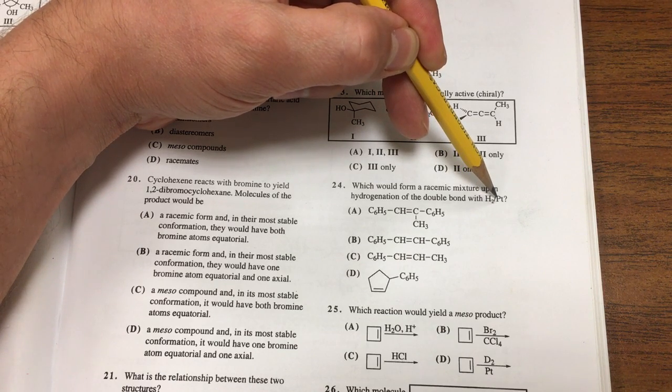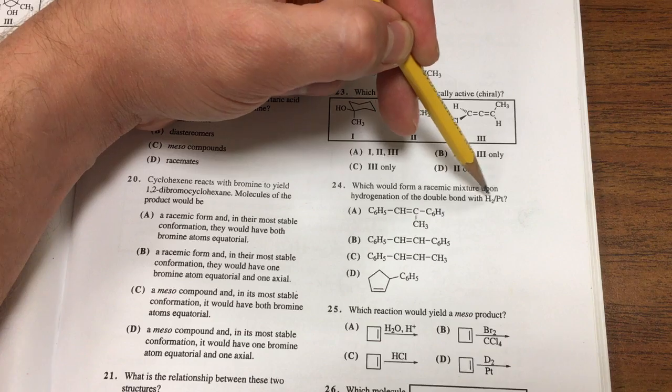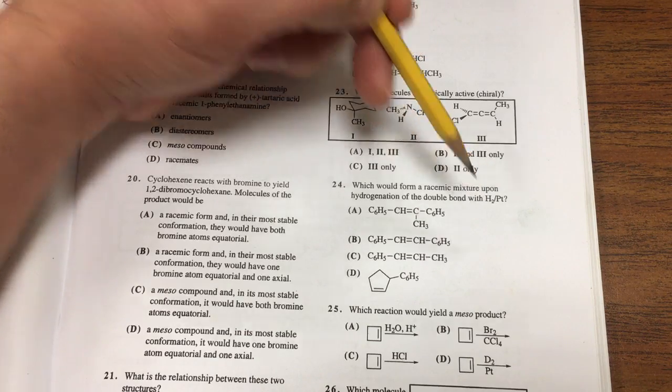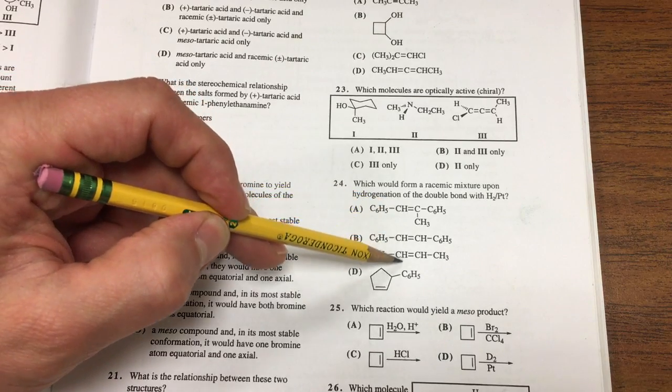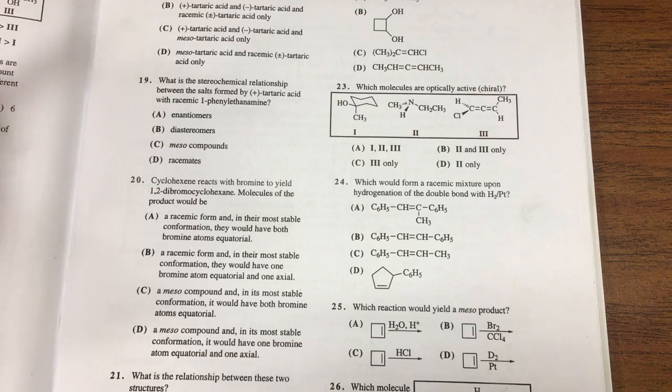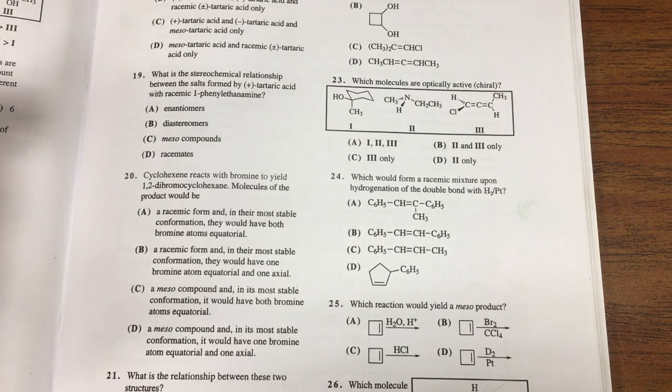Here they use platinum instead of palladium, but don't worry about that. This is a hydrogenation, meaning the double bond is going to disappear. We look through all of these: that one, that one, that one, and that one. All those double bonds will disappear if we do a hydrogenation.